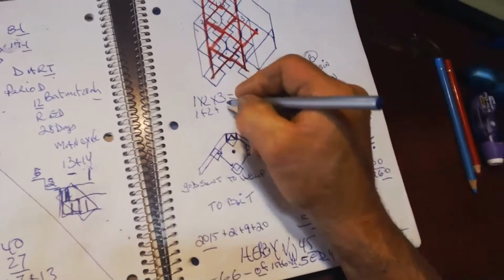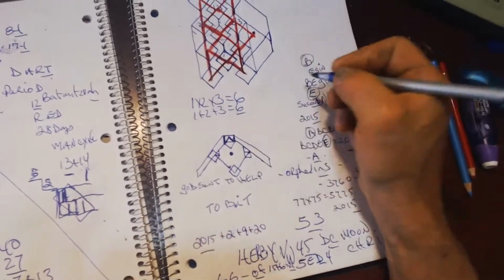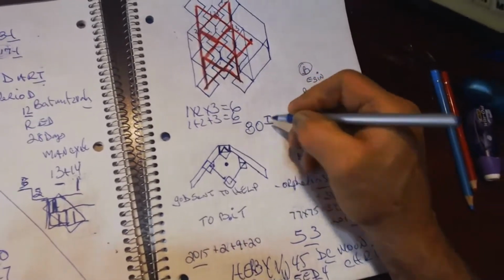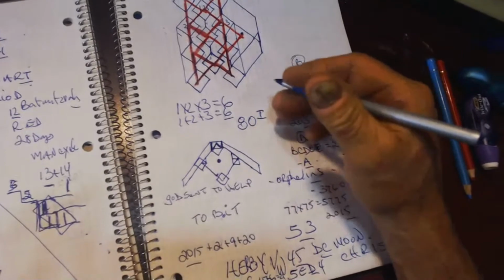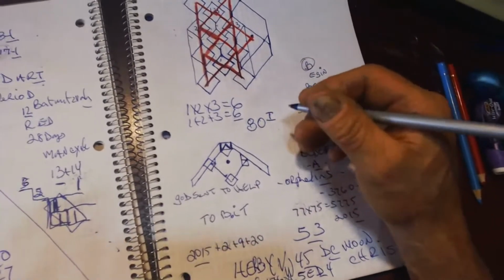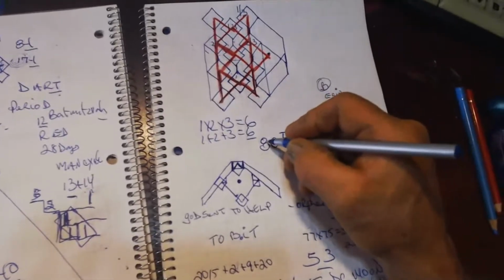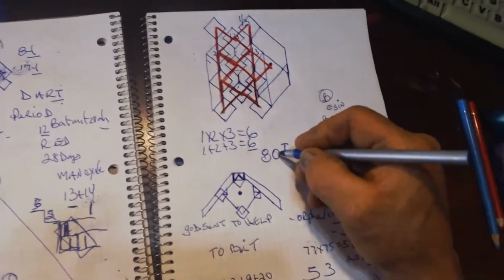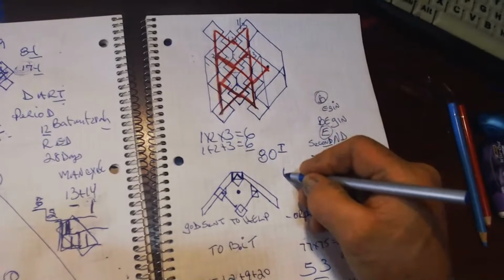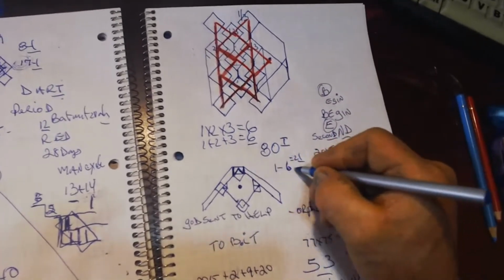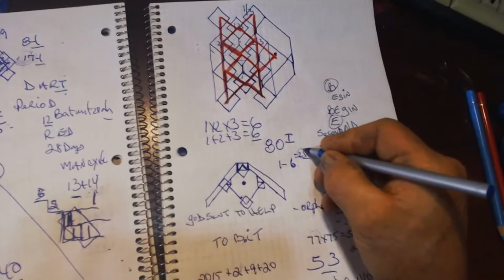1 plus 2 plus 3 equals 6. So now where is the passage? The passage is 80I. I really don't want to get into this because it's my interpretation of something. Okay, I will tell you that all zeros do equal 6, by the way, and all 6 values equal 21. And the reason for that, when you add 1 through 6, it equals 21.